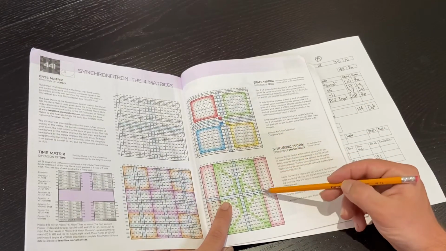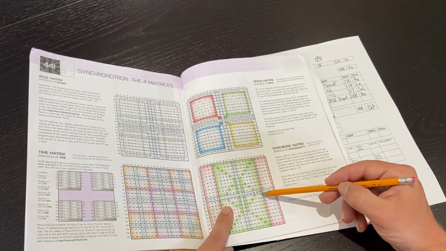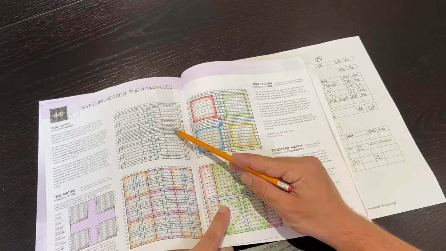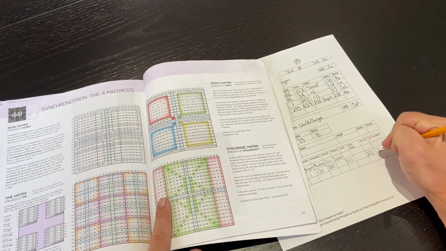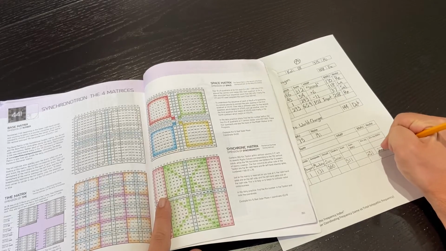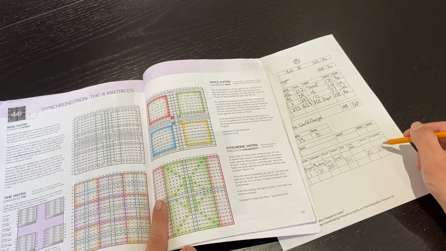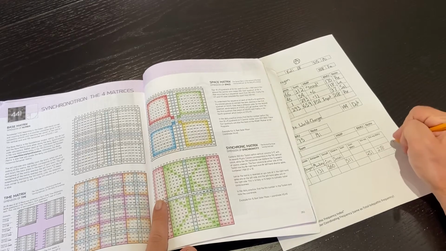So 251 would be right there. Vertical 17, horizontal 12. So on this, the base matrix unit, that is BMU 278. And if you want, you can find the note of that as well. So that would be La.